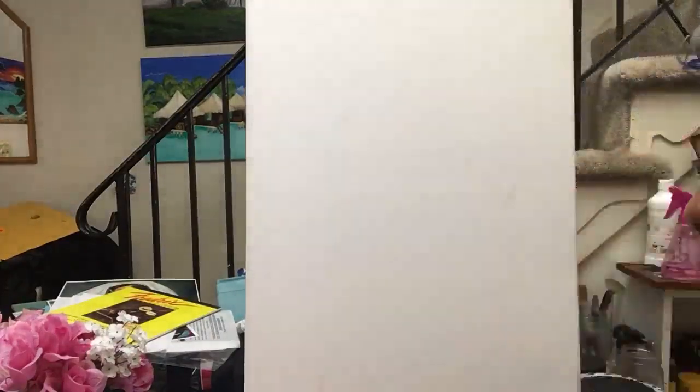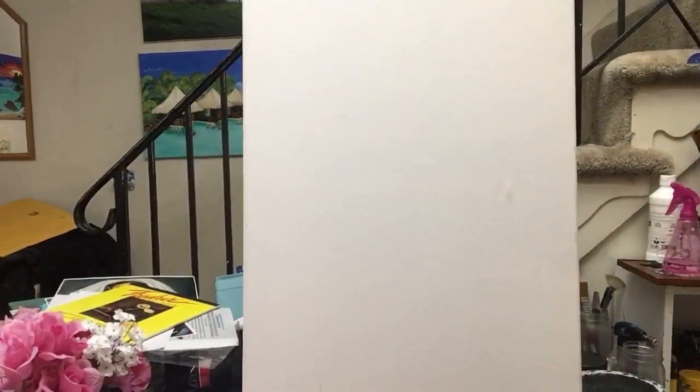Okay, so let's get started. I didn't want to pull out the super bright lights because I didn't want you guys to not be able to actually see. That would have been way too blown out. So I'm going to choose the red Prismacolor pencil.